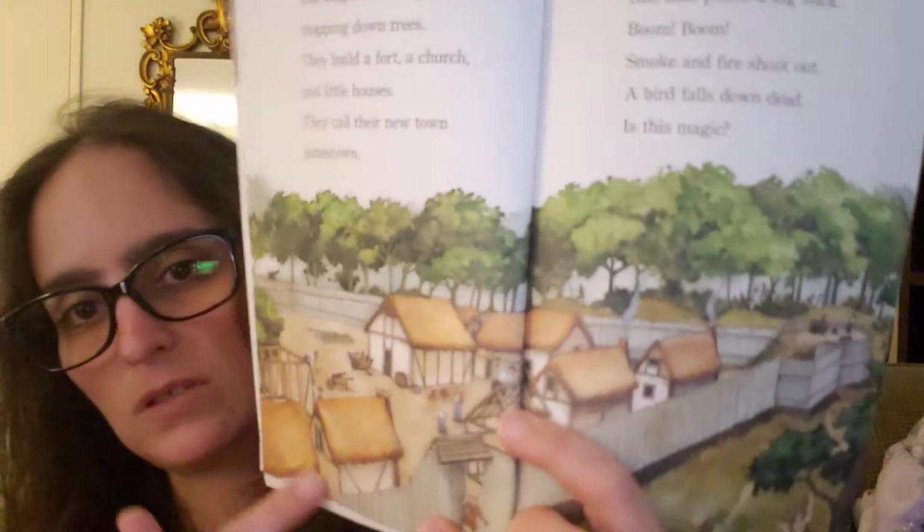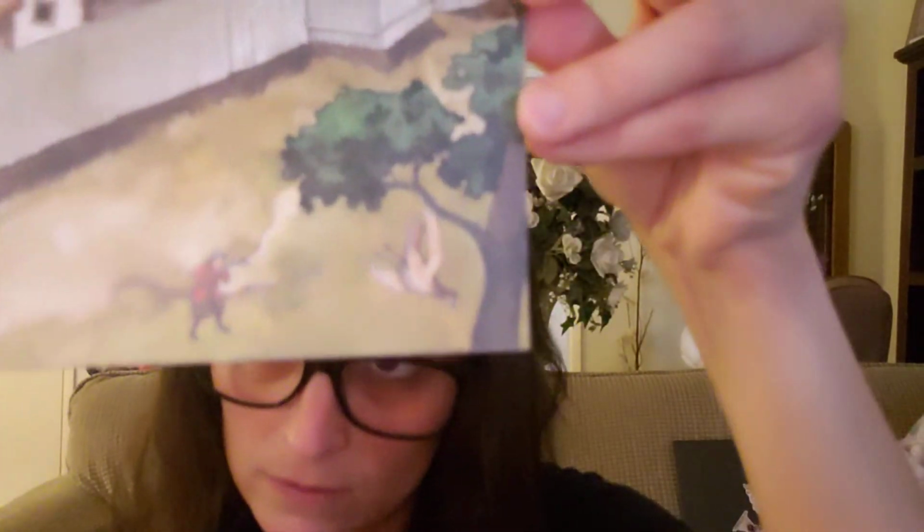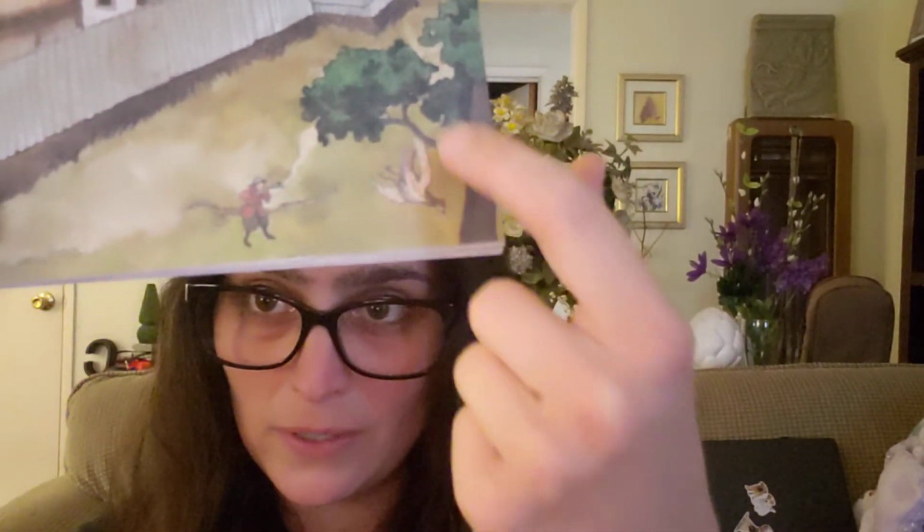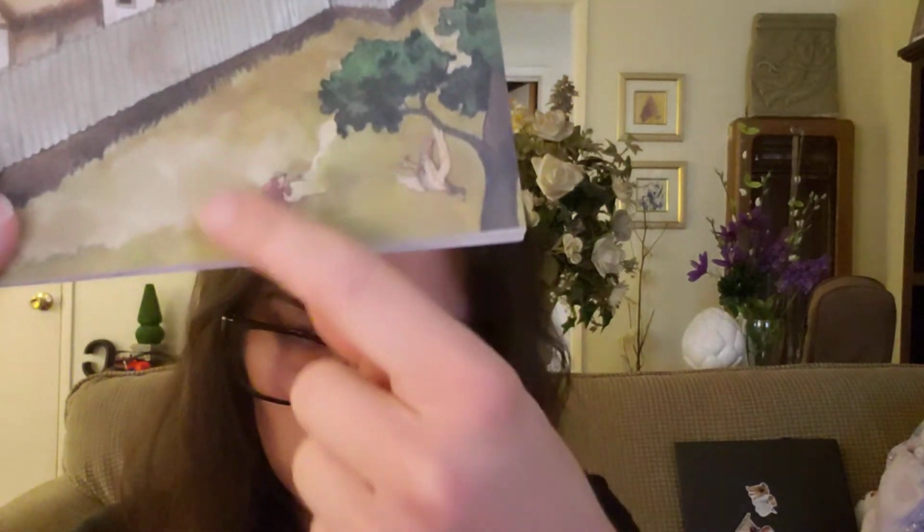One man points a big stick. Boom, boom. Smoke and fire shoot out, and a bird falls dead. Is this magic? What is this big stick that they're describing? What do you think it is? Let's look down here in this picture. Look, so there are the houses that the English settlers built. Now look down here. Can everybody see this? What is this guy holding? What is he holding? That's that big stick that the Native Americans were talking about. Oh, there's that poor birdie. What is he holding? Can anybody tell me?